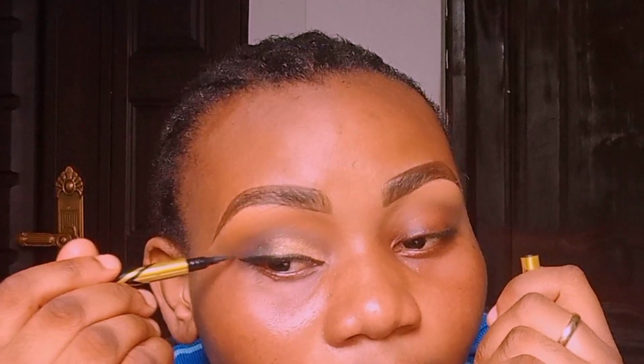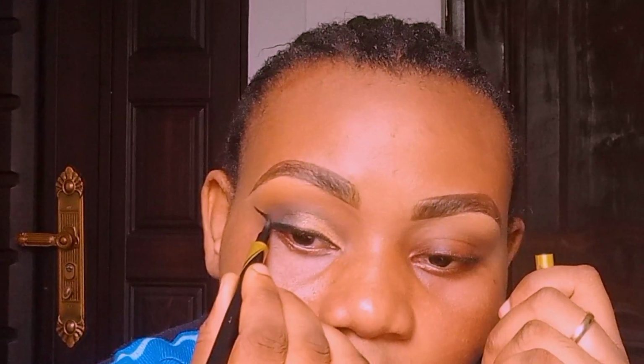But for me, I like it to wing out, so I'm going to draw one thin line out here. Just a thin line out there. Then connect it to my line. Can you see that? So that is how I draw my wing. But for a beginner, I don't think you need it. You can just end it at where your lashes end and you're good to go.